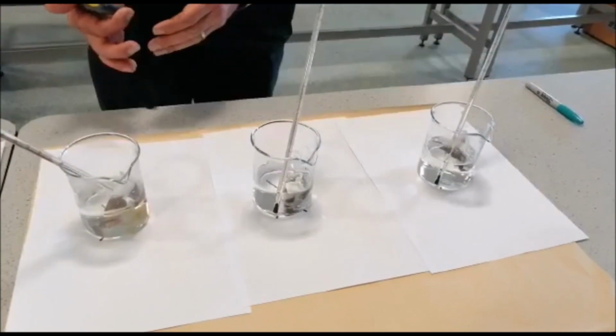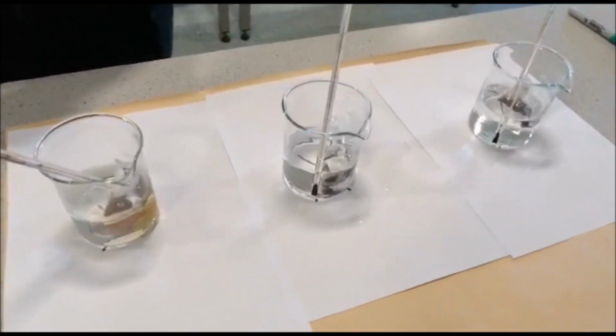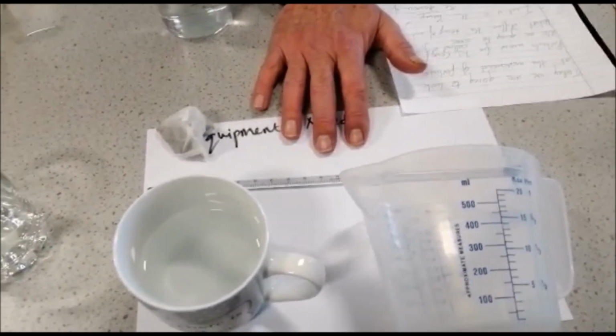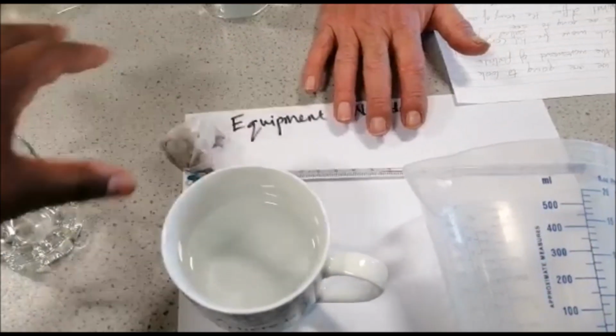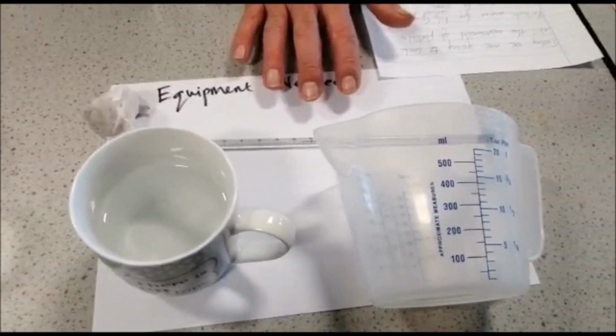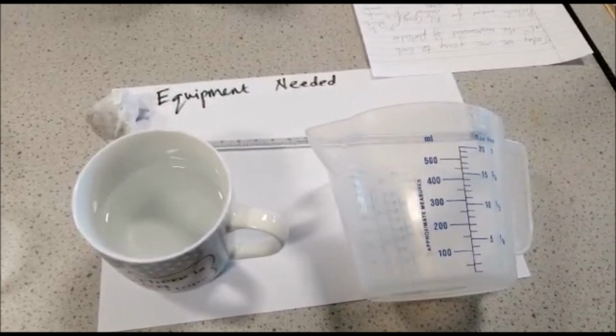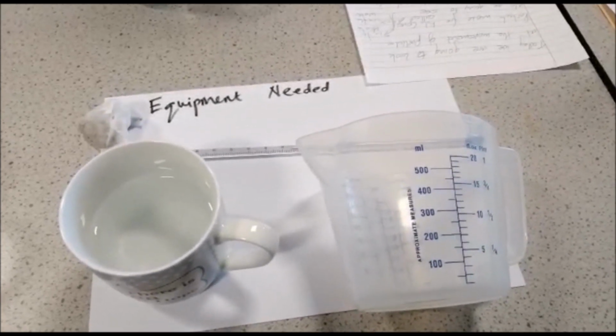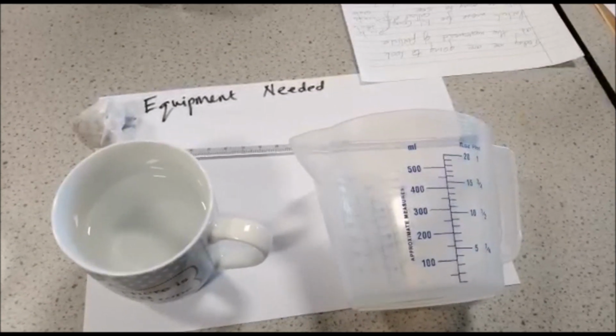By the way, you can do this experiment at home. Here's the equipment that you need. Obviously you need a thermometer if you have one to measure the temperature of the water, but if you don't have a thermometer, you can just use icy water, warm water or room temperature water, and water that's just been boiled.